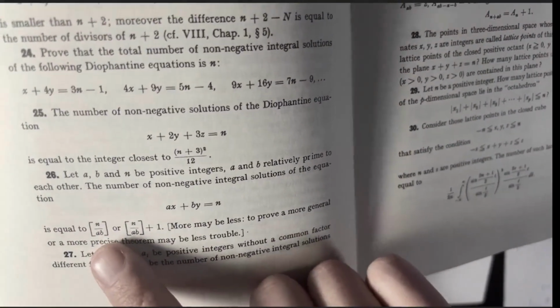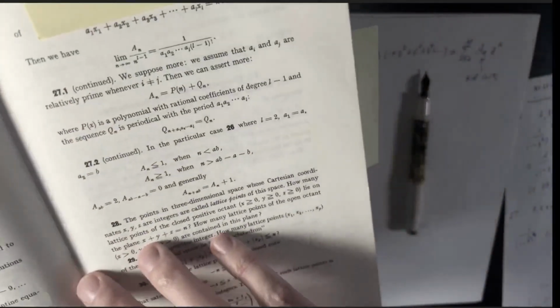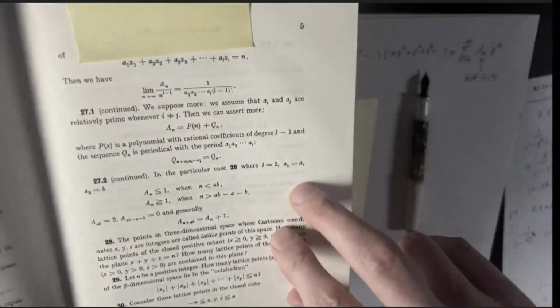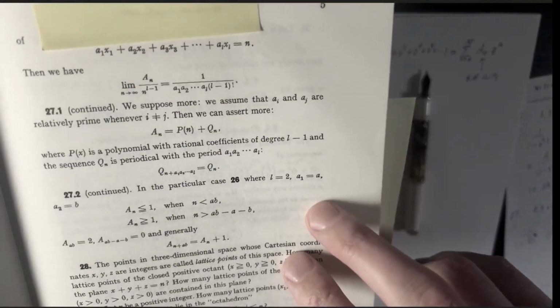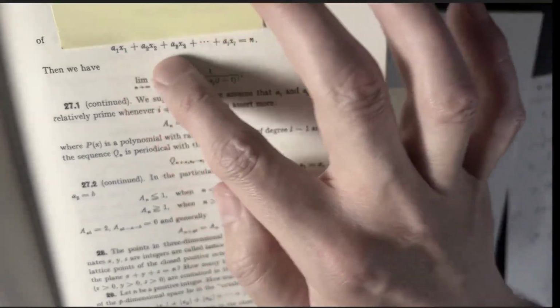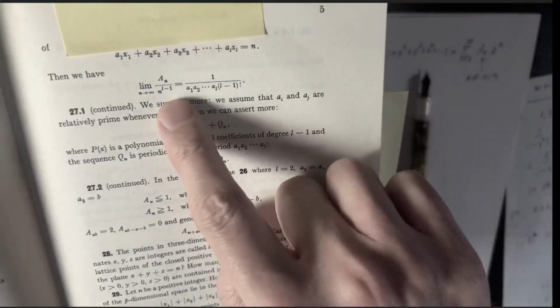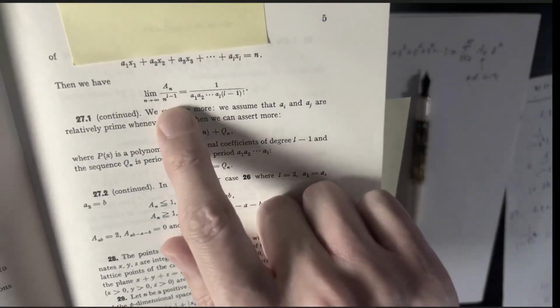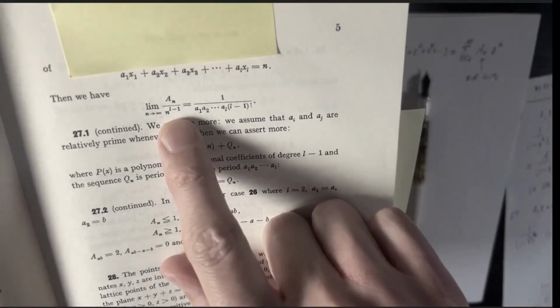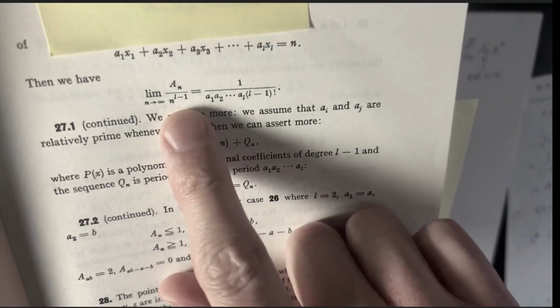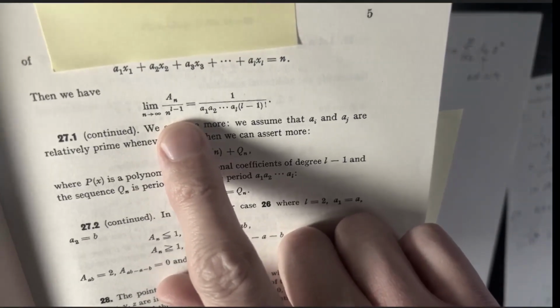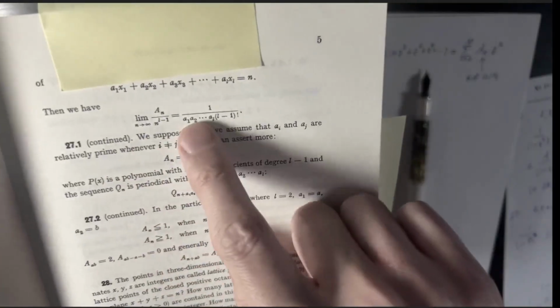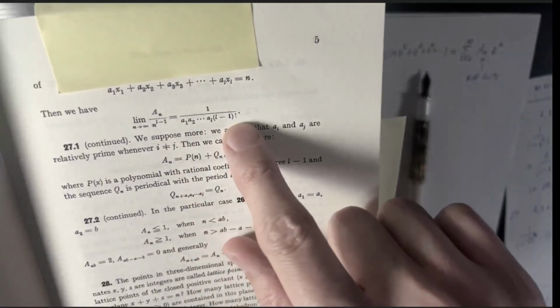So we have a single n in your answer, and it's divided by the product of those coefficients A. But he's saying if you were to divide your answer by n to the L minus 1, if you take a limit, you'll get this coefficient. You'll get this number.